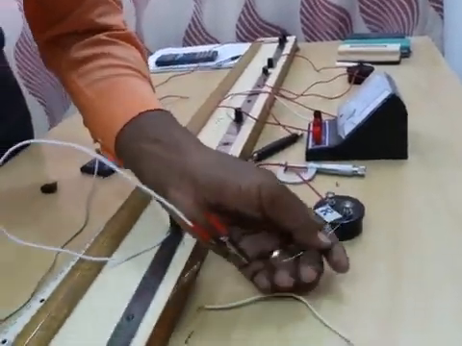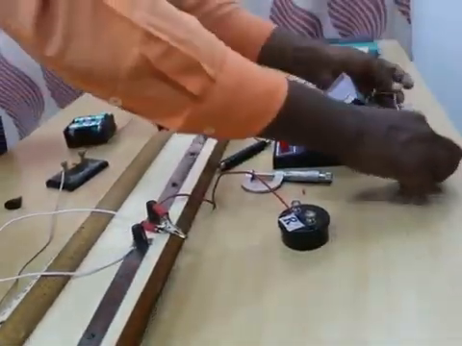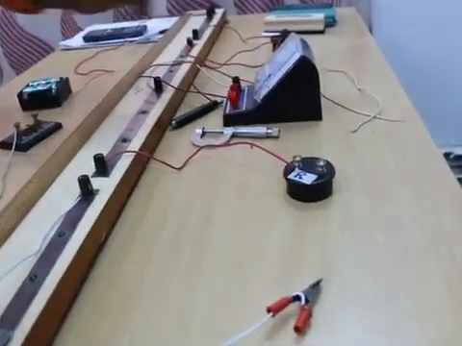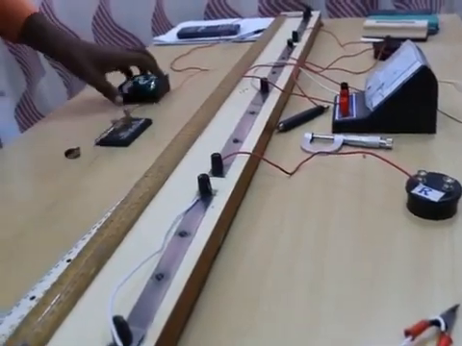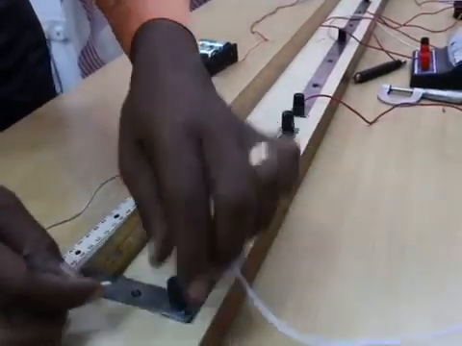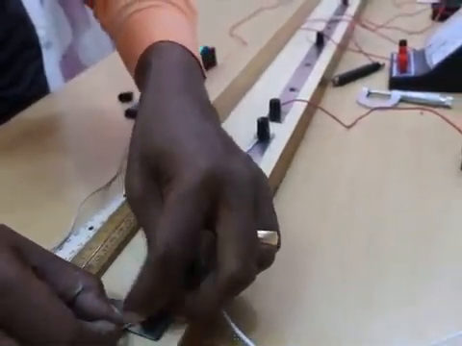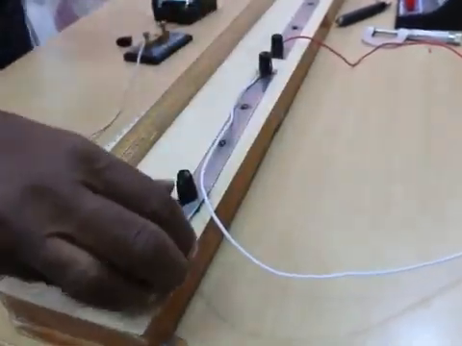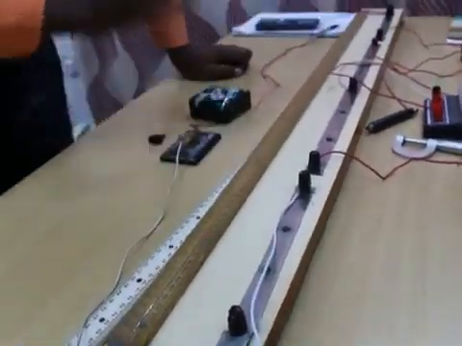Now I'll start taking readings. My circuit now is complete. It's almost complete. Sorry, let me complete this side. The circuit is complete now.